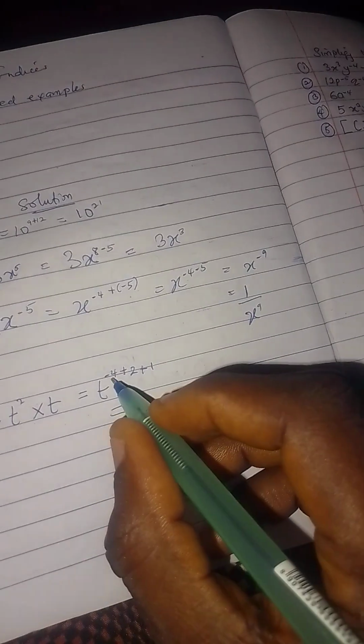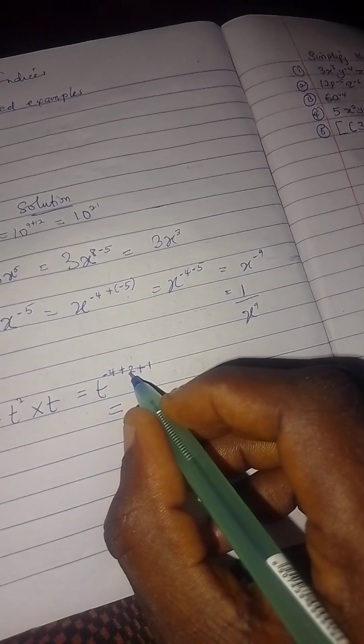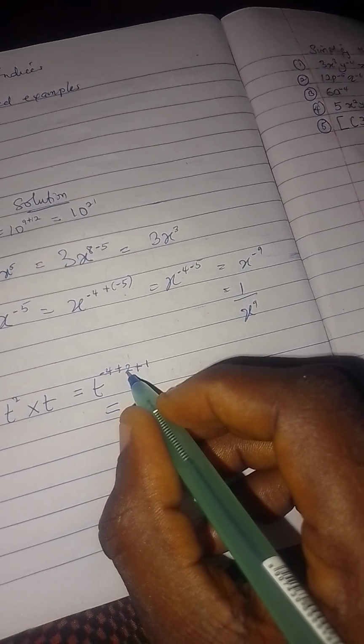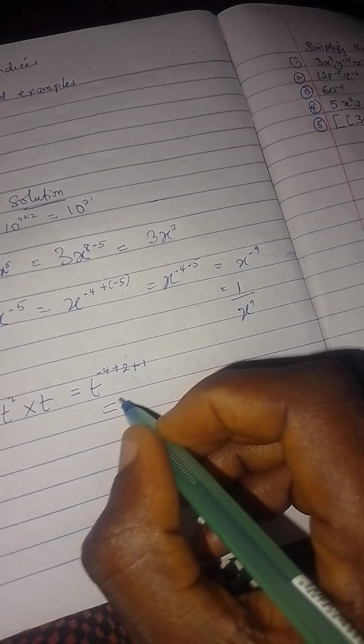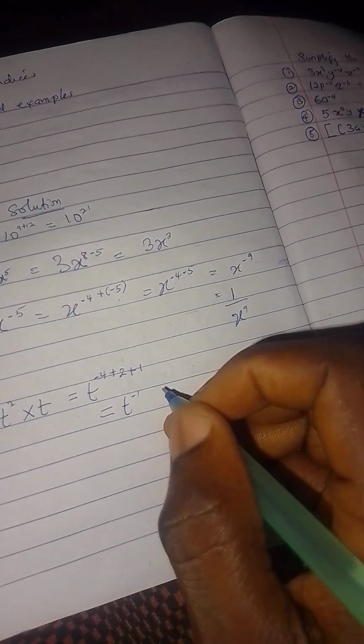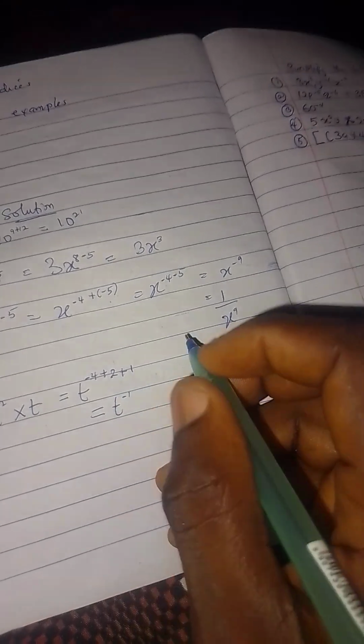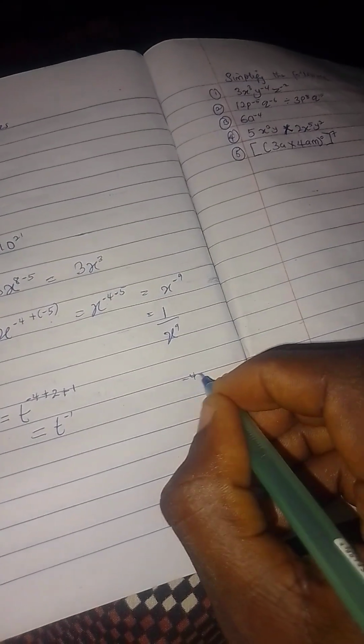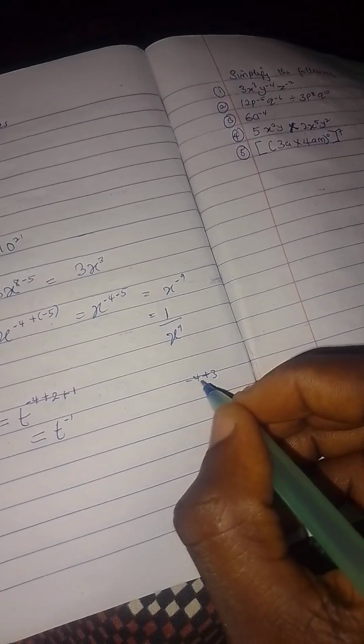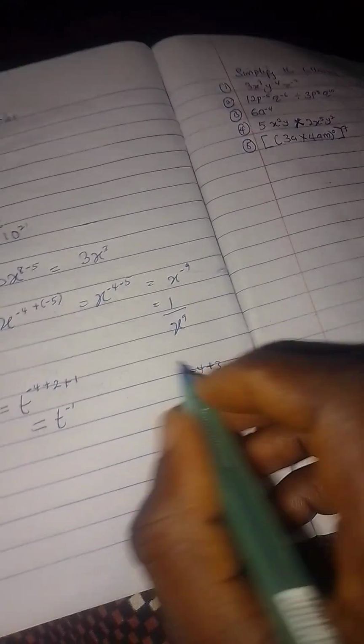Minus 4 plus 2 is minus 2, then minus 2 plus 1 is minus 1. Do you get that? It's like saying 2 plus 1 is 3, so minus 4 plus 3. You're owing 4 naira, you have 3, so you're still owing 1 naira.